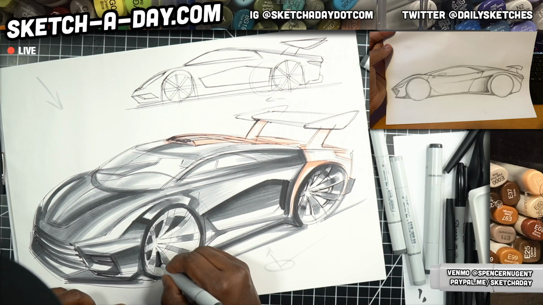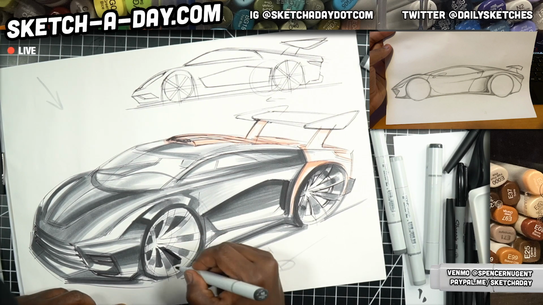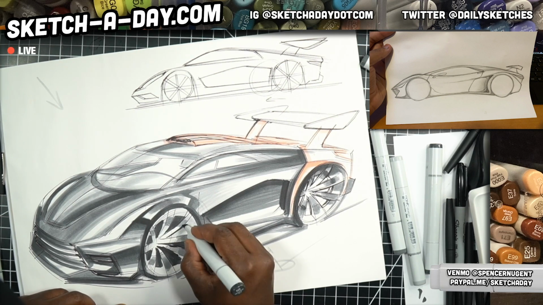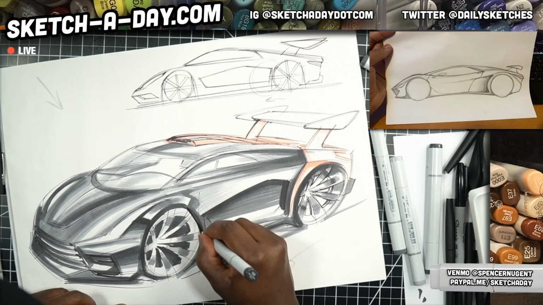Man, maybe I'll only get to 3 of these today, but I think the other ones I won't use as much marker or be as detailed. Plus I did like 3 overlays of this one.